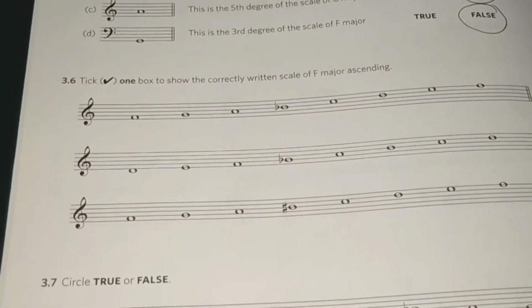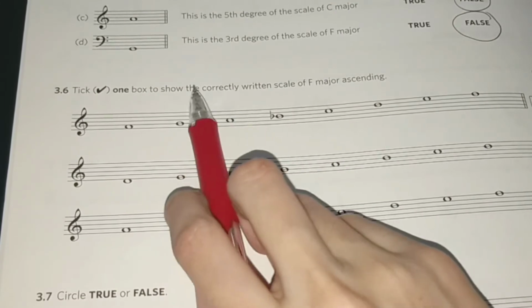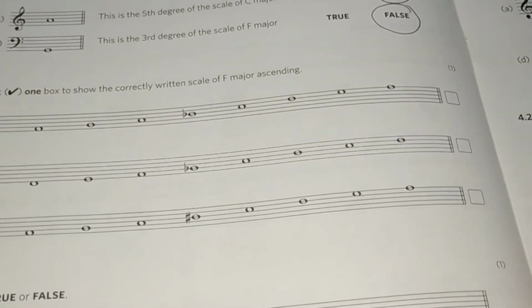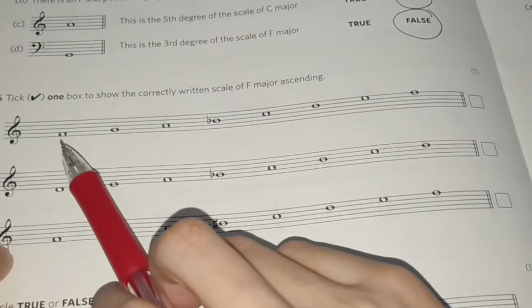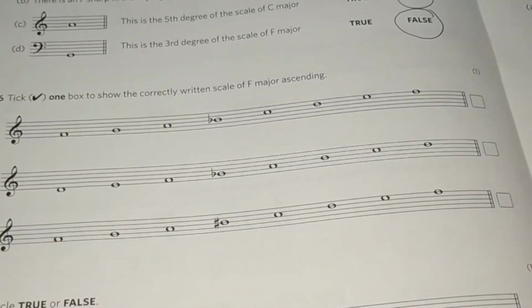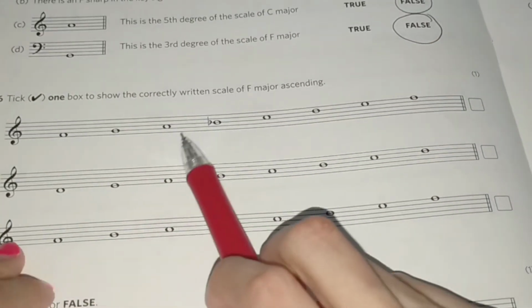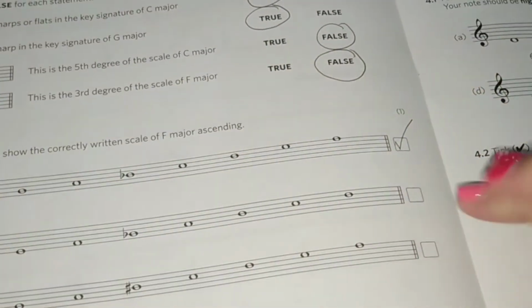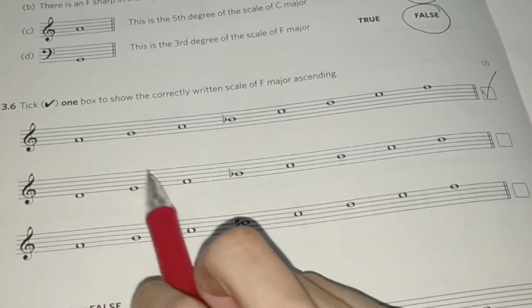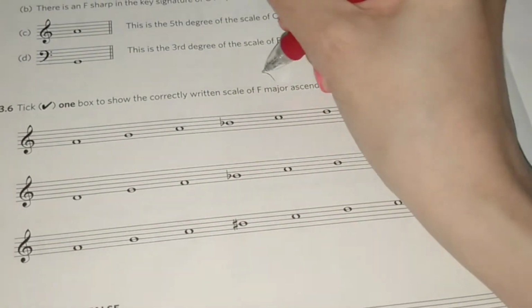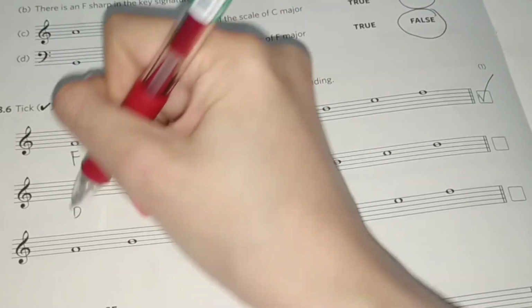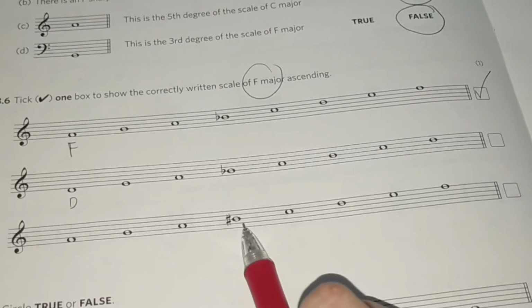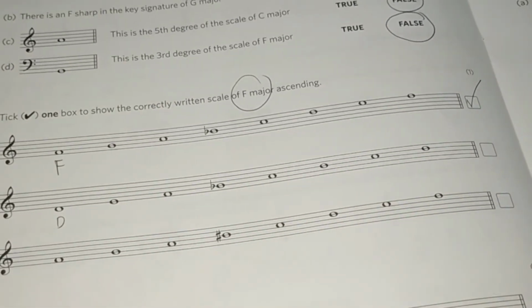Okay, next questions. Tick 1 box to show the correctly written scale of F major ascending. Okay, here is the box. F major ascending, we need to start from F and then go up, right? So F, G, A, B flat, C, D, E, F. This is the answer. And why is this wrong? Because D, E, F, G flat, F major, you have to start from F. This is D, of course it's wrong. And F, G, A, B sharp, there's no B sharp, we have B flat. So the first one is the answer.